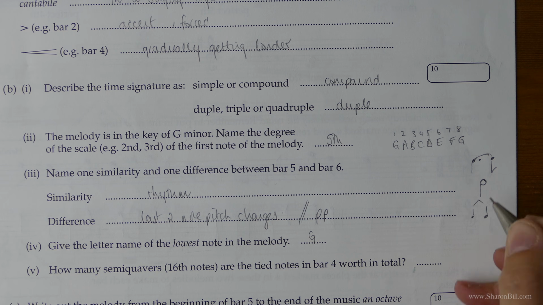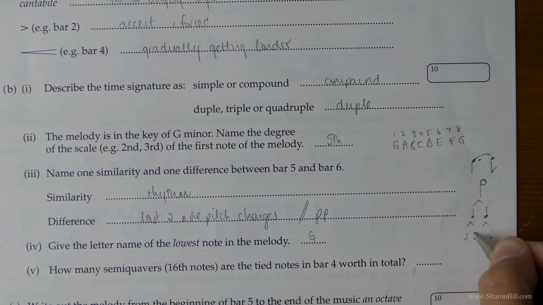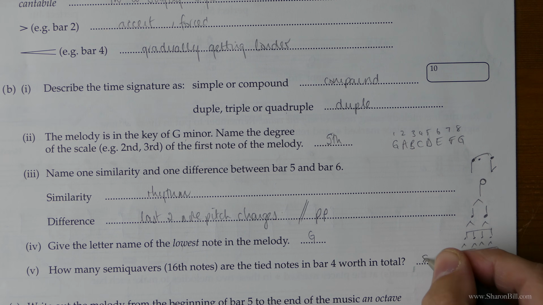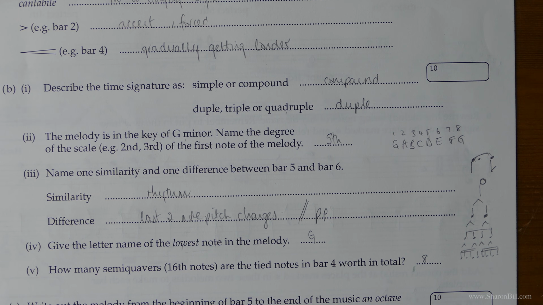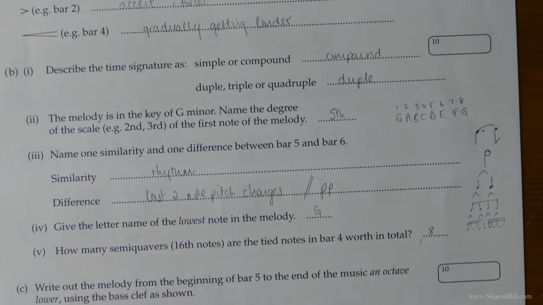which we know divides into 2 crotchets, 2 quarter notes, which divides into 4 quavers or 4 eighth notes, which will divide again into 8 semiquavers or 8 16th notes, and so that gives us the answer there. So we can see it's divided into 8. Let's look at the next question.